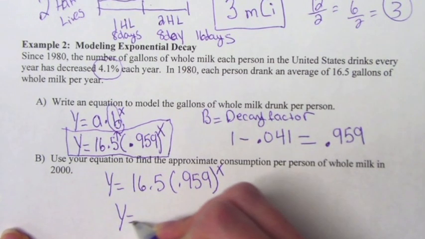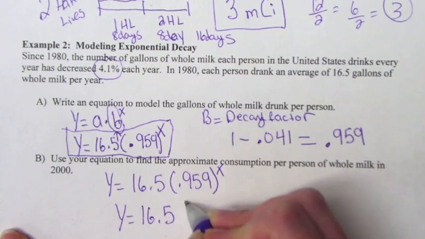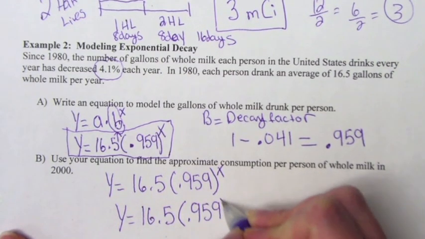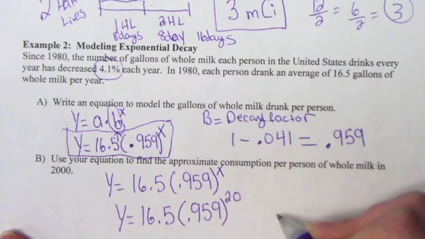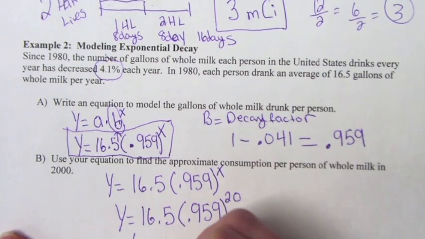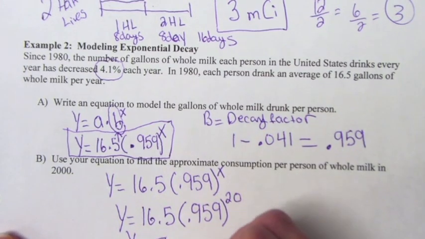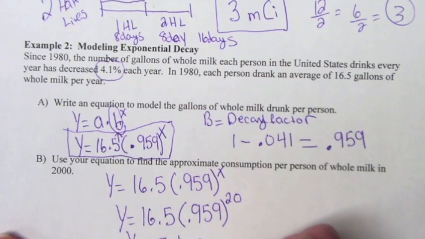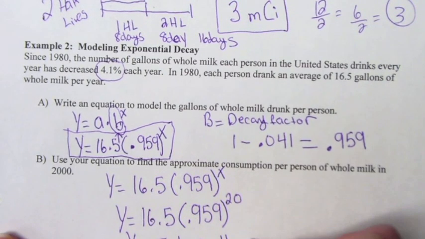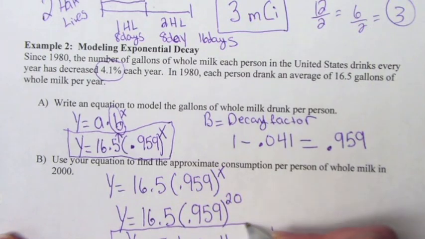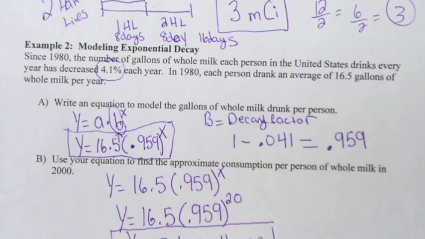So we get y equals 16.5 times 0.959 to the 20th power, and you can put that right into your calculator. y equals 7.14. We'll round it to the nearest tenth, 7.1 gallons. So in 2000, the average person consumed 7.1 gallons of whole milk.